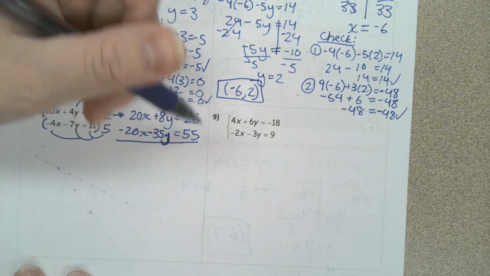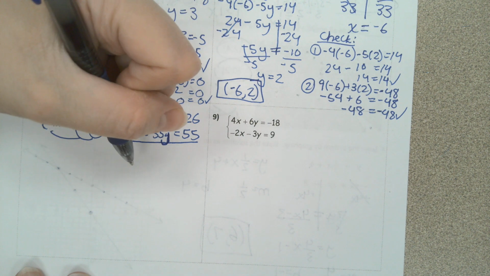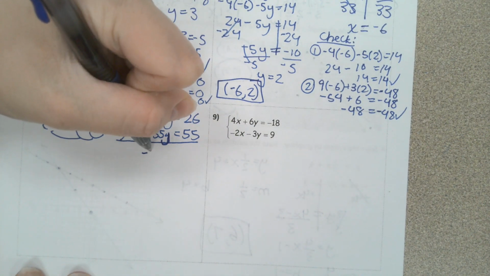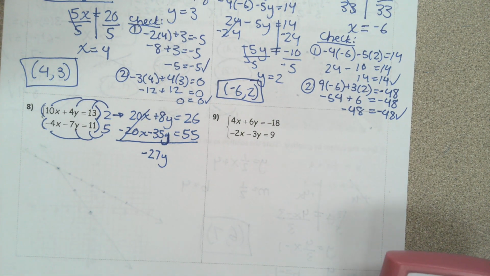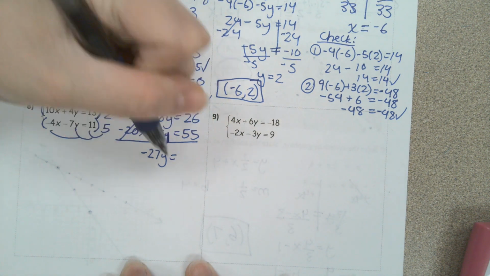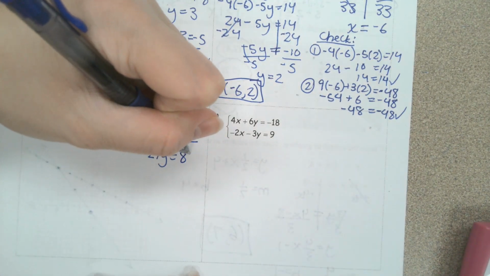Now we add straight down. 20x and negative 20x cancel. 8y and negative 35y, that should be negative 27y. I'm actually going to check that. Yes. And then 26 and 55, I believe that's 81.